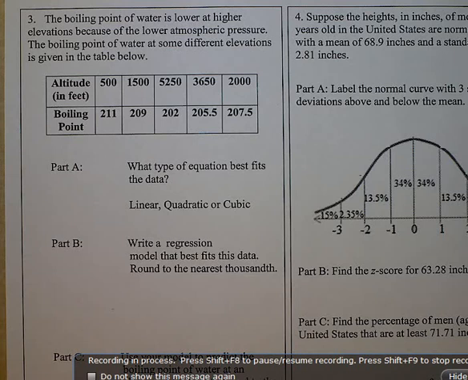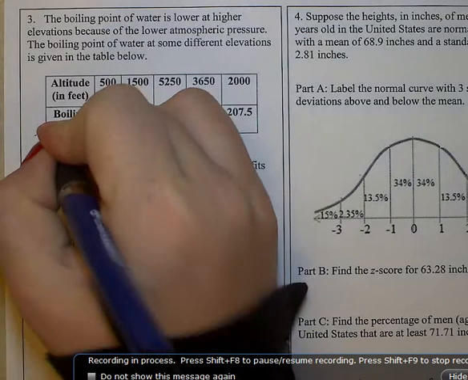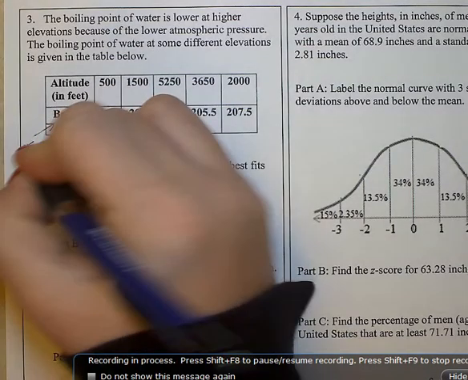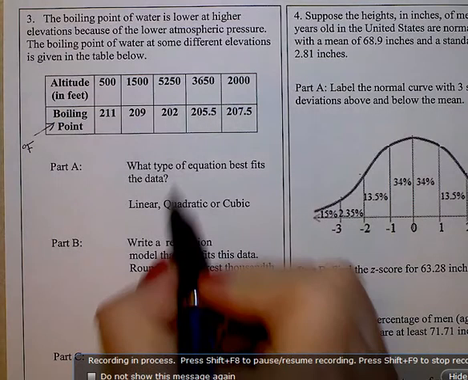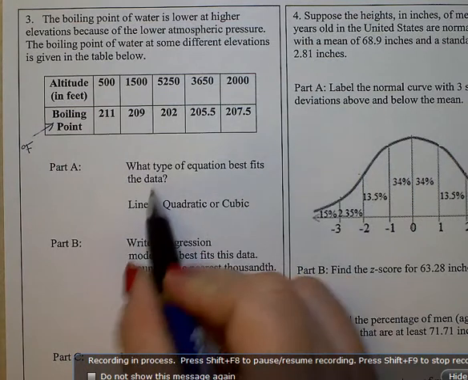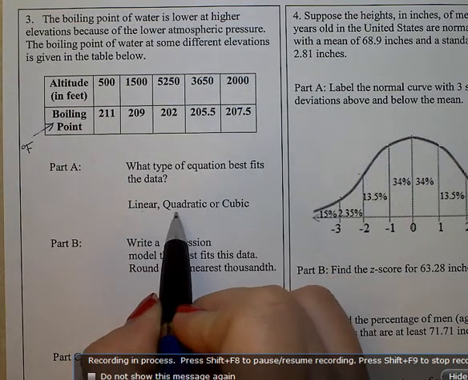The boiling point of water is lower at higher elevations because of the lower atmospheric pressure. The boiling point of water at some different elevations is given in the table below. This boiling point is in terms of degrees Fahrenheit. First, we're asked to determine which is the best fit for this data. Is it linear regression, quadratic regression, or cubic?